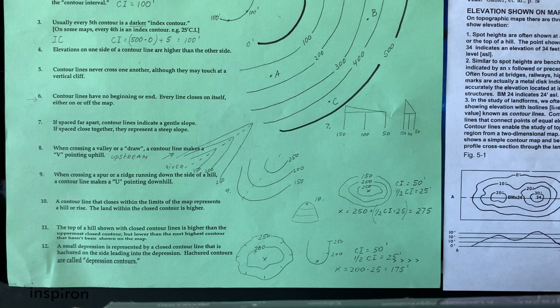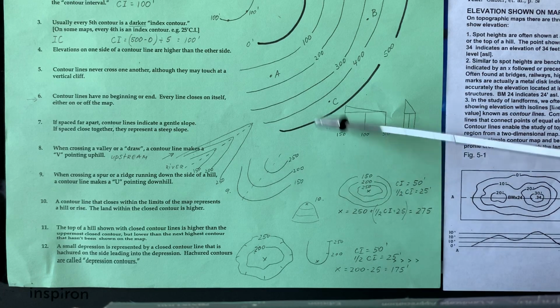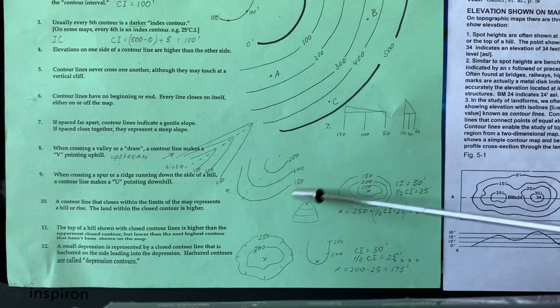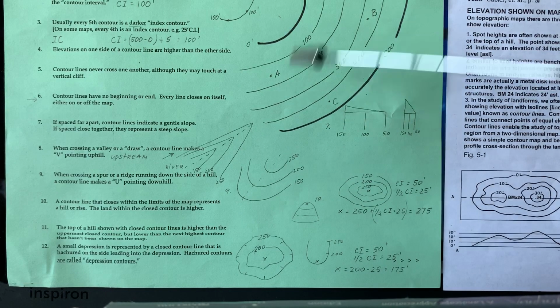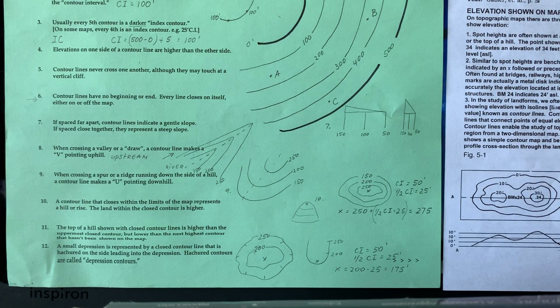Rule number 9 is about the ridges. The ridges are shown on the map with contour lines which have a U shape, with the U pointing downhill. So this is an indication of a ridge. The next rule is number 10. Rules 10 and 11 actually apply to this sketch here.